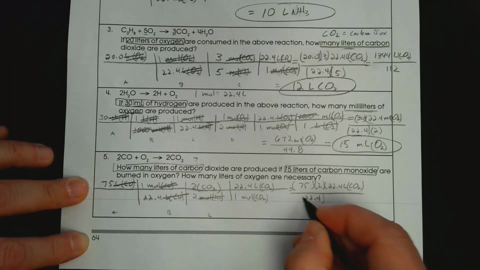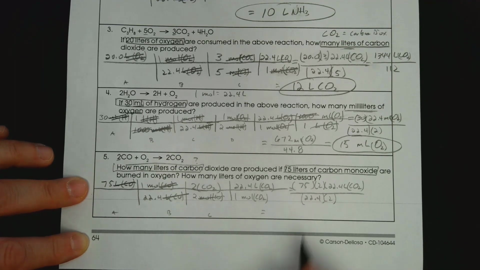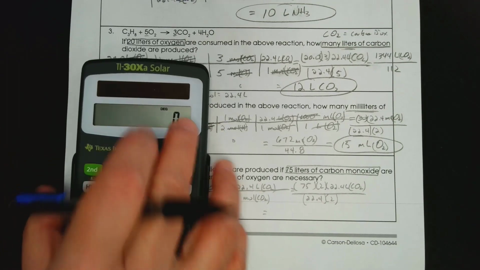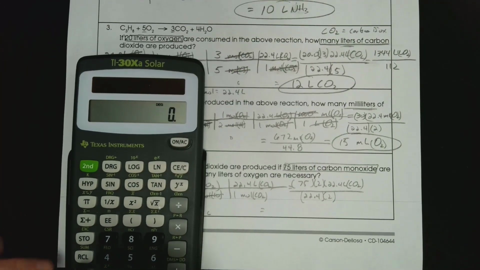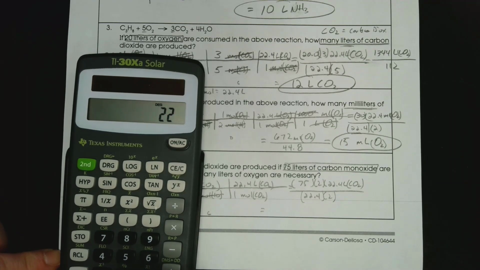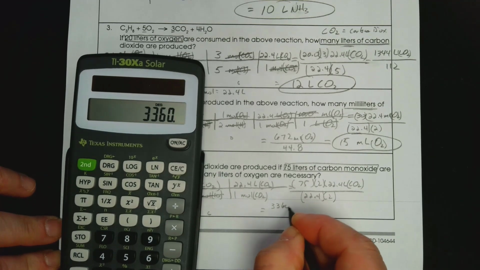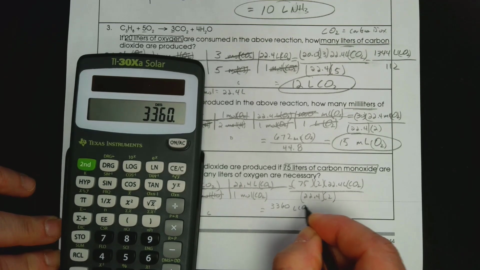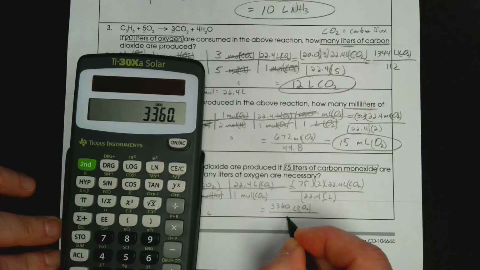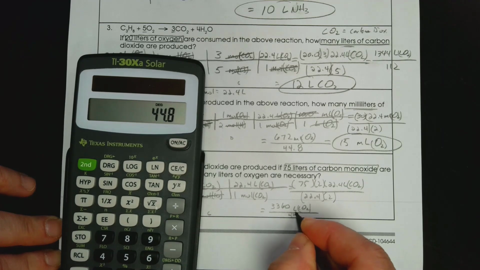22.4 times 2. And once I do my math, I can show you the math here on the calculator real quick. I've got 75 times 2 times 22.4 equals 3,360 liters of CO2 over, and that's going to be 22.4 times 2, 44.8.